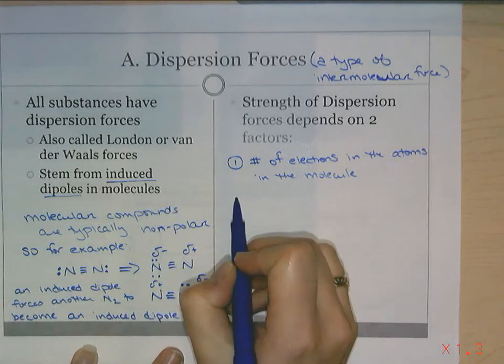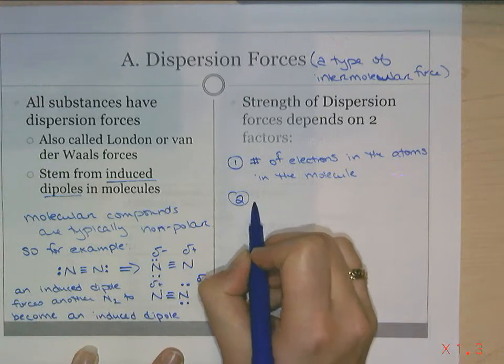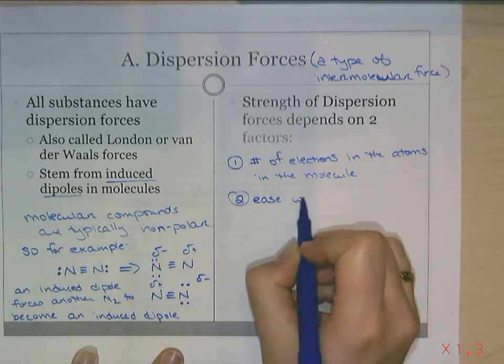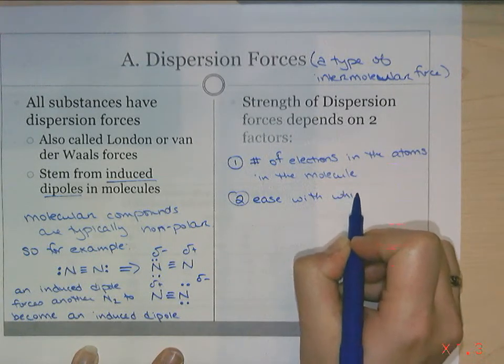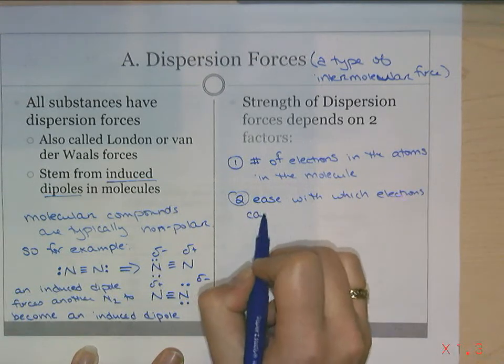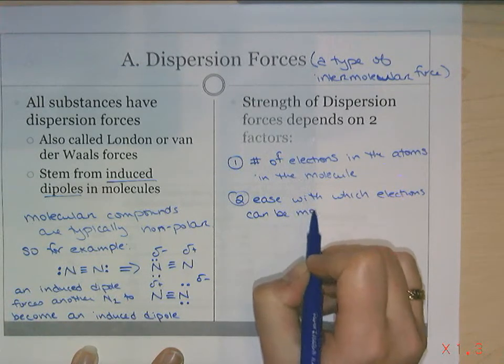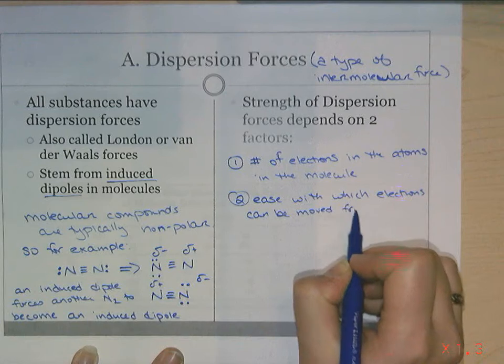And the second part, which is kind of directly related, is the ease with which electrons can be moved from one atom to another.